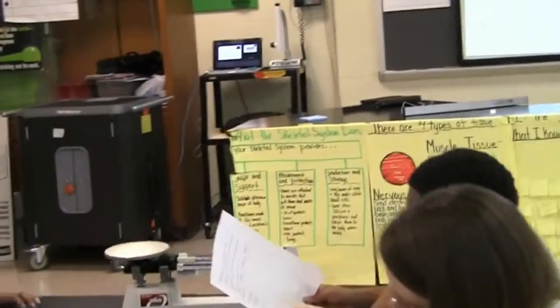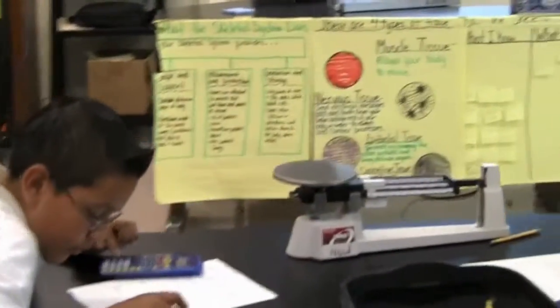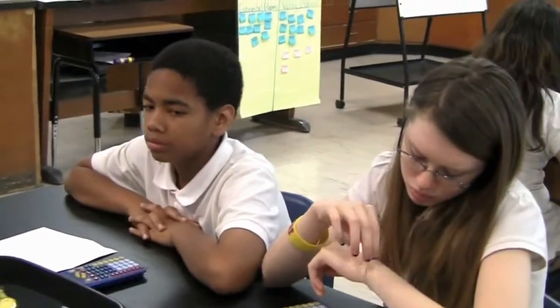When you guys are completing the division, don't forget your units. Don't forget the units for mass and for density. You want to put them every time.